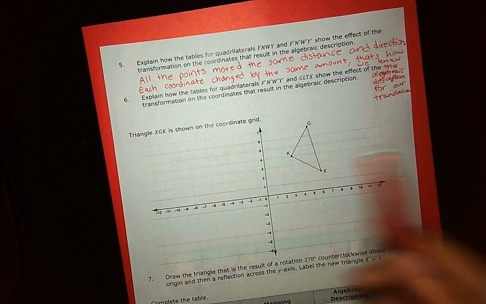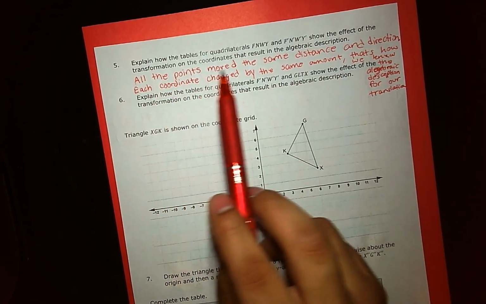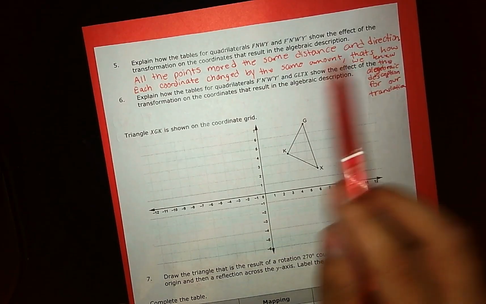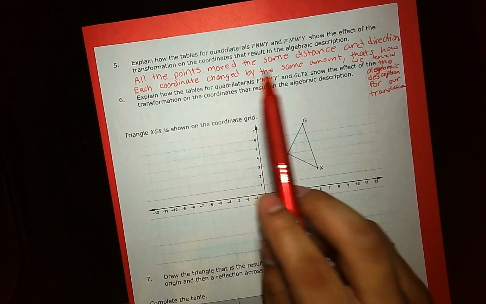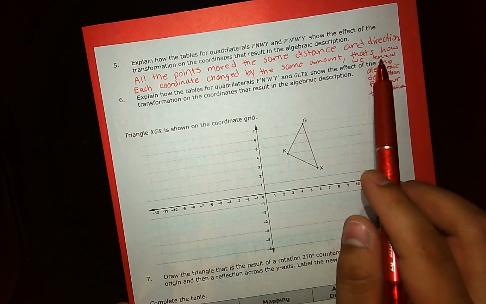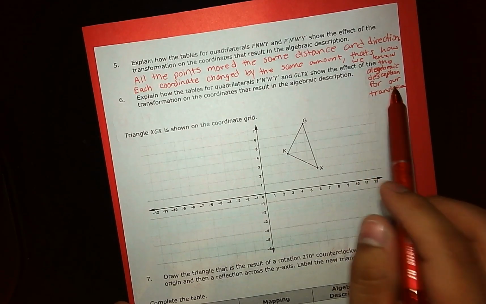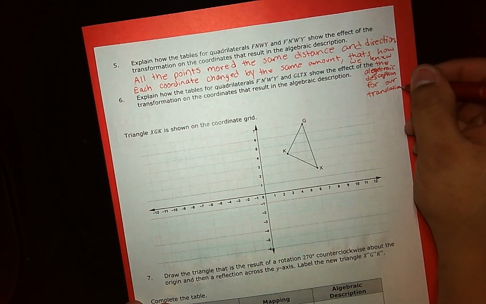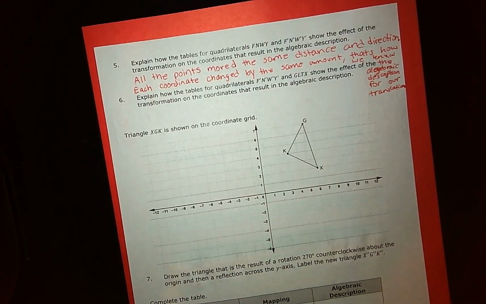And I'll read it out loud again. All the points move the same distance and direction. Each coordinate changed by the same amount. That's how we know the algebraic description for our translation. And that's just how we knew that.